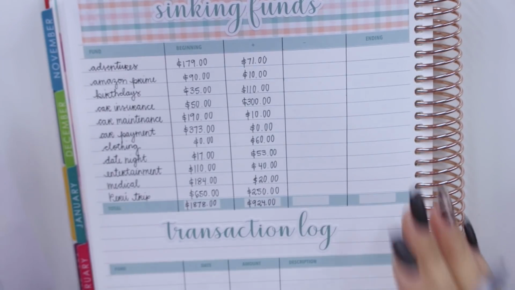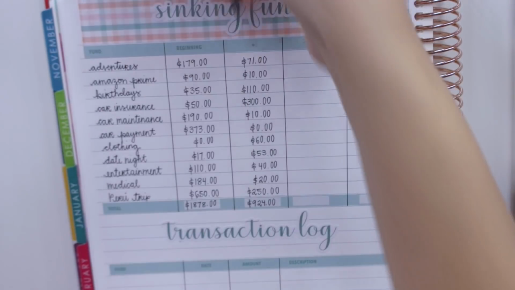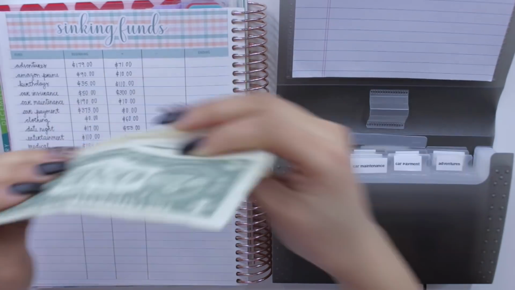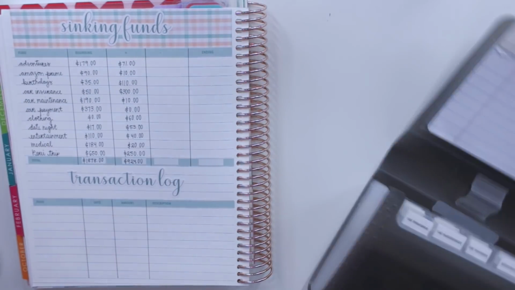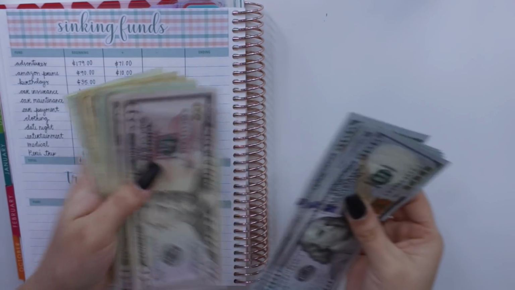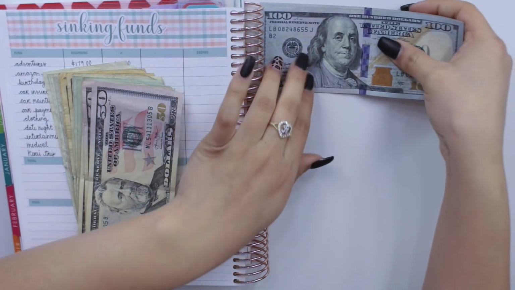So that's what I have for this, and now let me go ahead and get ready to stuff my sinking fund system. Okay, now that I've gotten my thumbnail pic in, I am going to organize all these bills and get started with our cash stuffing.